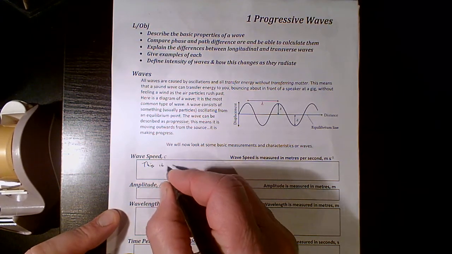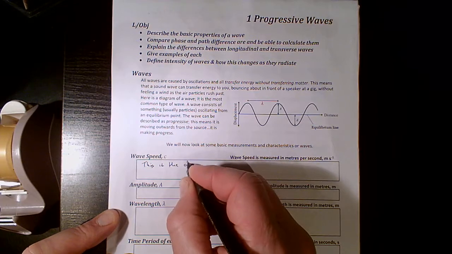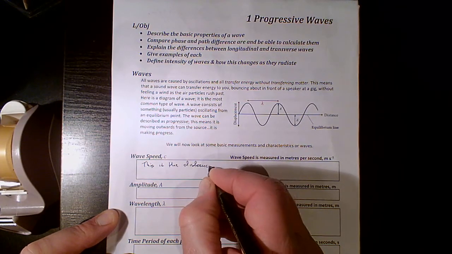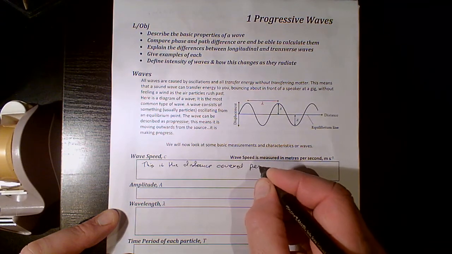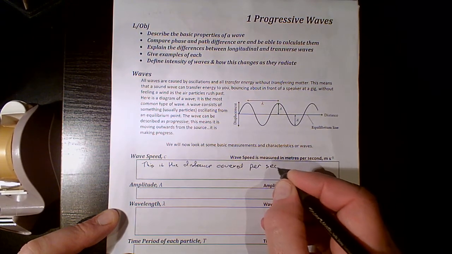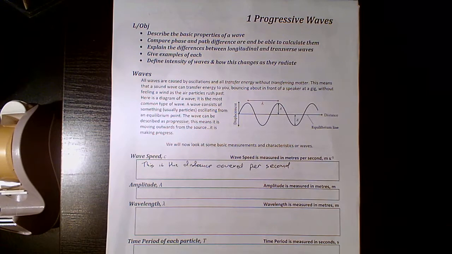So this is the distance covered per second. That's the basic idea, and hence the units are there.